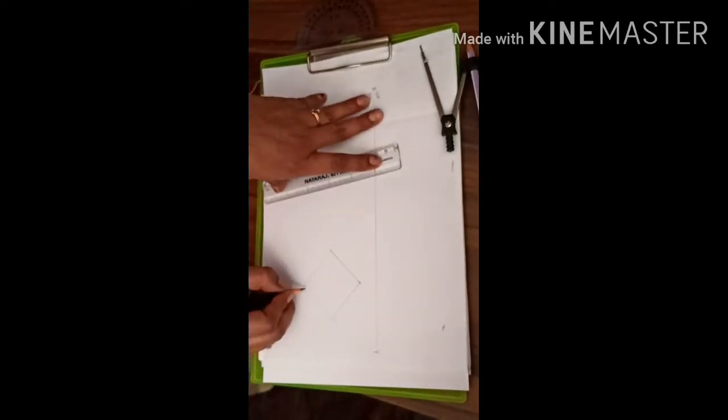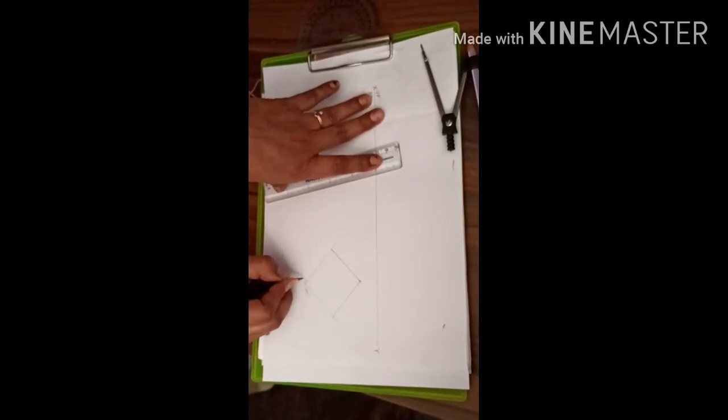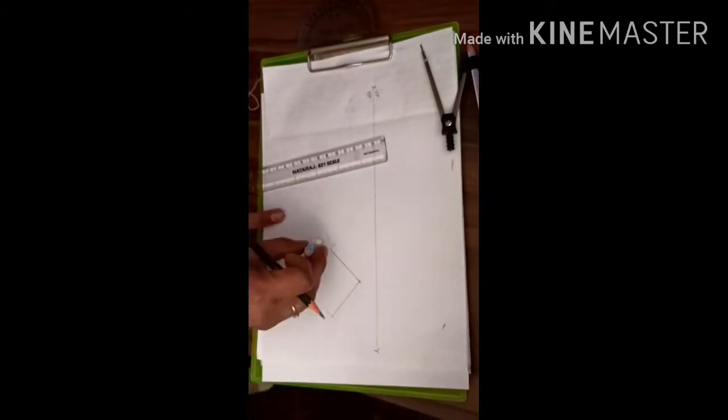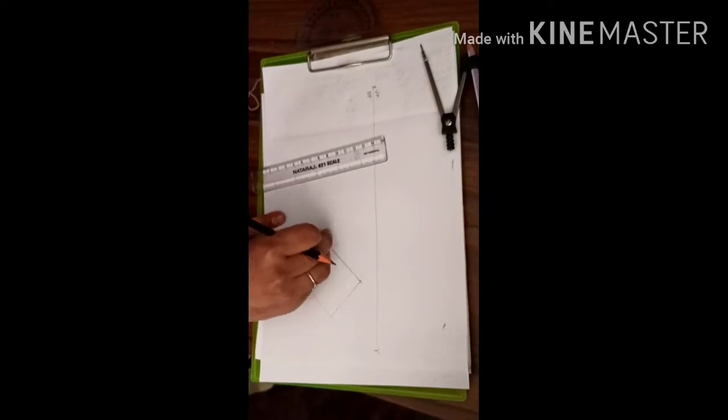Now all the sides are equally inclined, which is why we should draw the top view in this condition. Now I will erase the extra lines so that they may not lead to confusion afterwards.